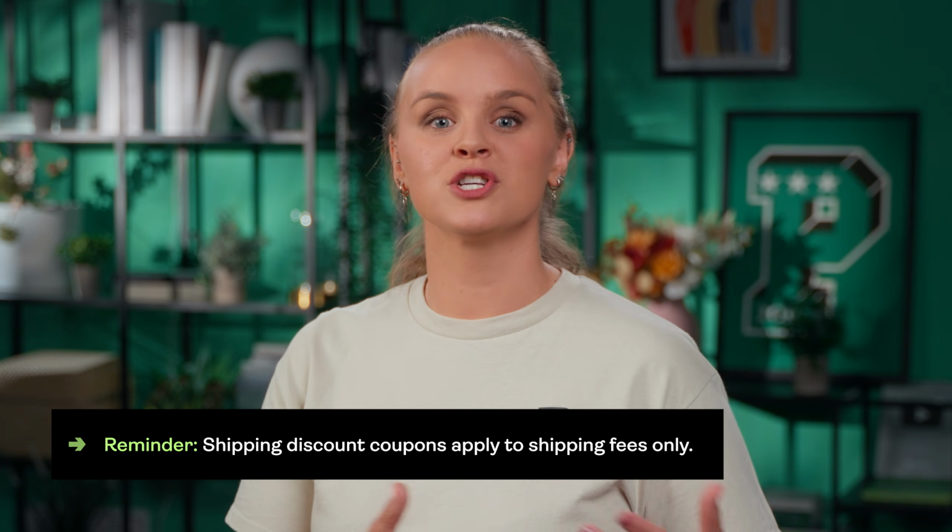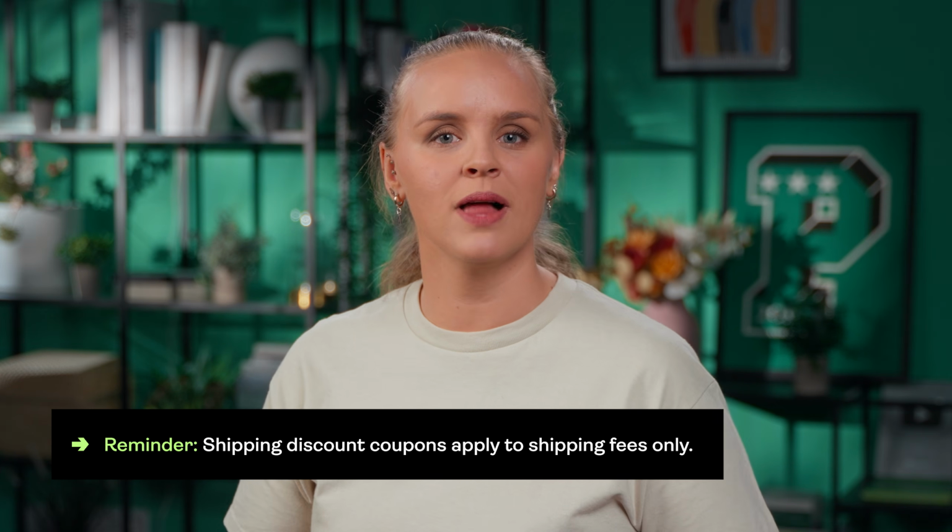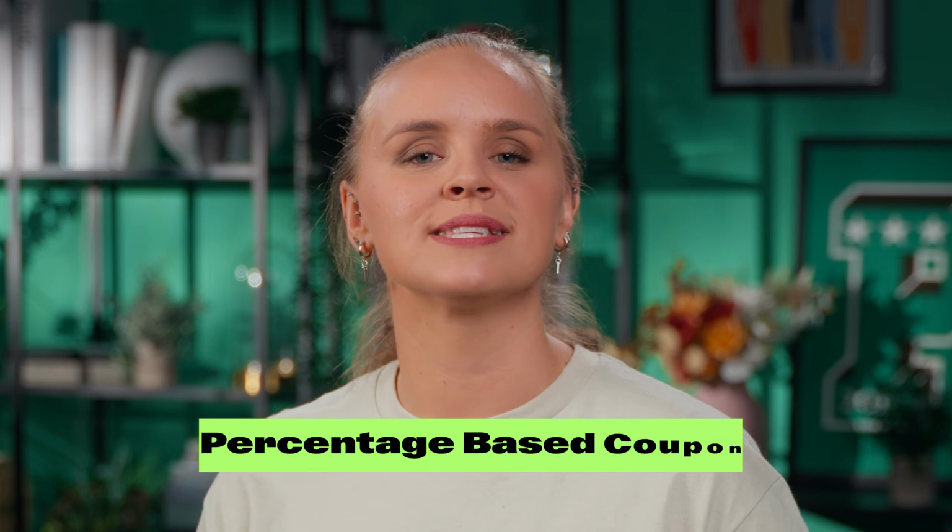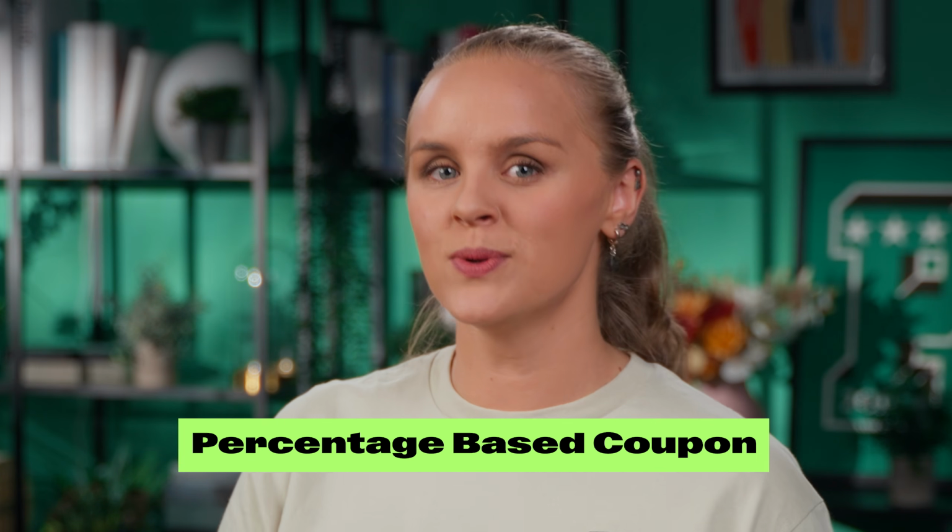The same goes for the shipping discount coupons, which apply to shipping fees only. Finally, we've also got percentage-based coupons, like 25% off production. These types of coupons only apply to an item's production cost and not the shipping.